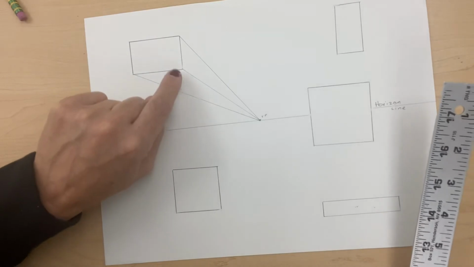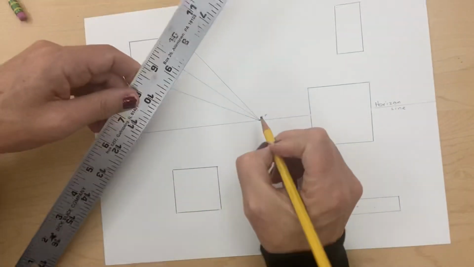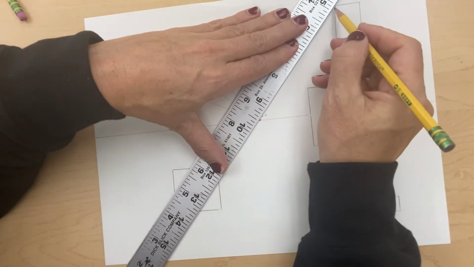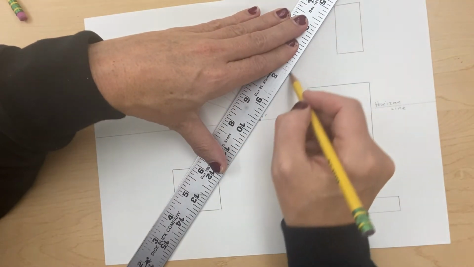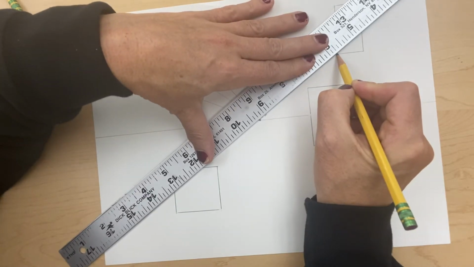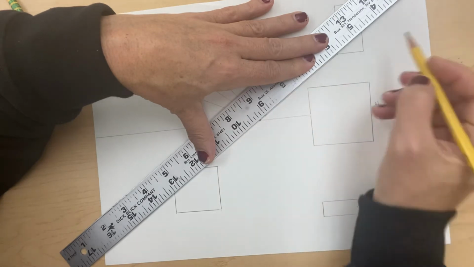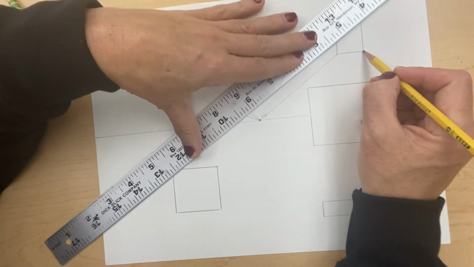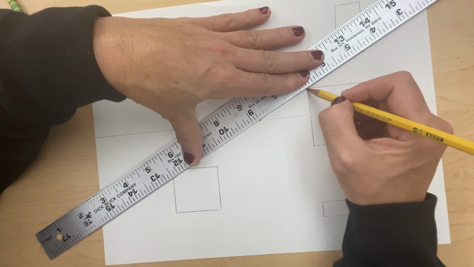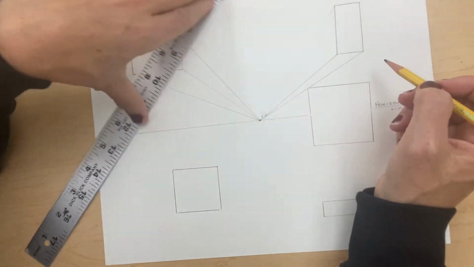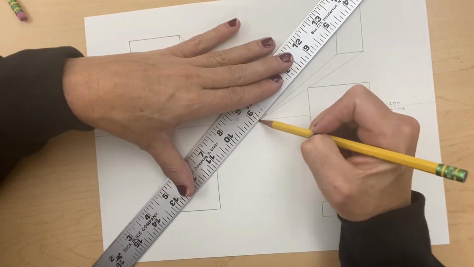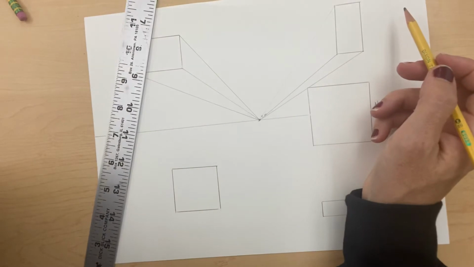You're going to go from each corner to the vanishing point. You always have your pencil on the vanishing point, and you go to each corner, and do this lightly because you're going to erase some of these lines afterwards. Straight to the vanishing point, and it goes straight to the vanishing point. So if you run into another square or rectangle, just pick up your pencil. Okay? Now I didn't go to this corner because if I go to that corner, I'm drawing through my rectangle.